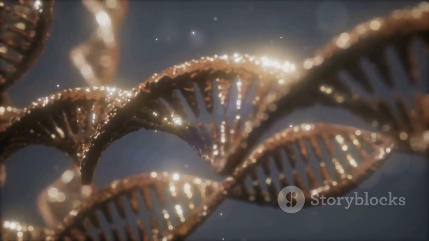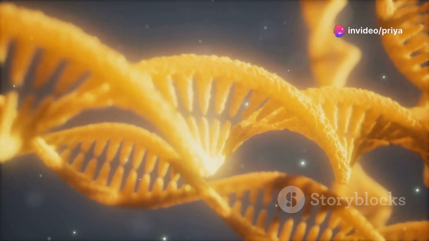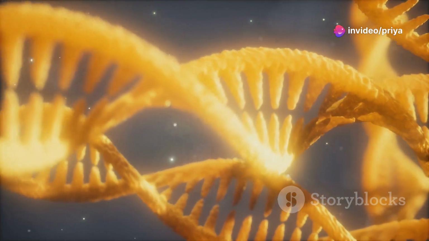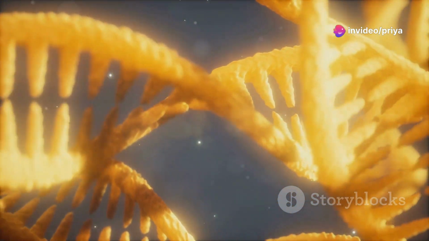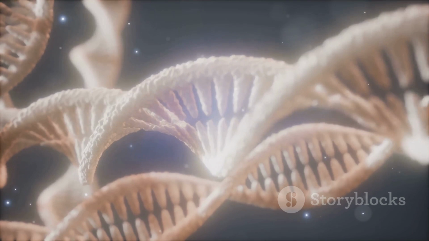Here comes the key regulatory step. Phosphofructokinase 1, PFK1, adds another phosphate group to form fructose 1,6-bisphosphate. This step uses one more ATP.